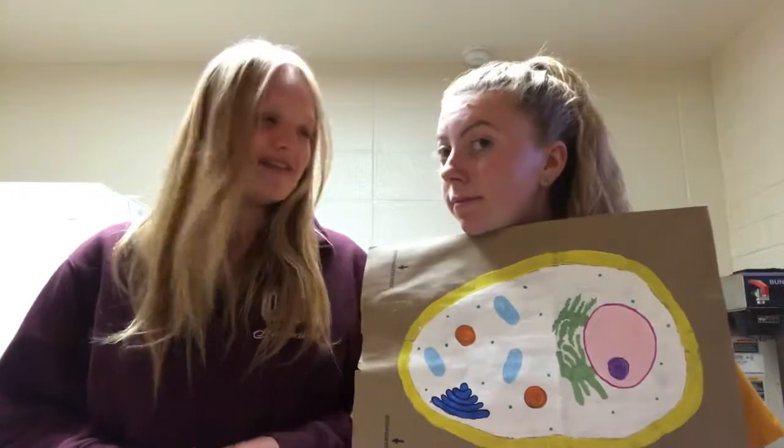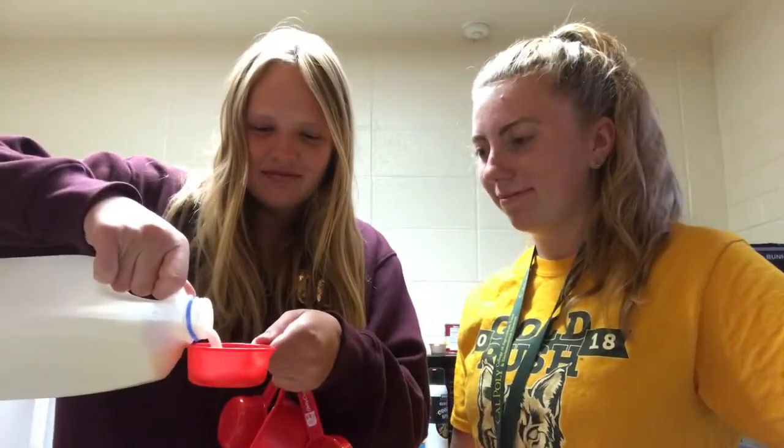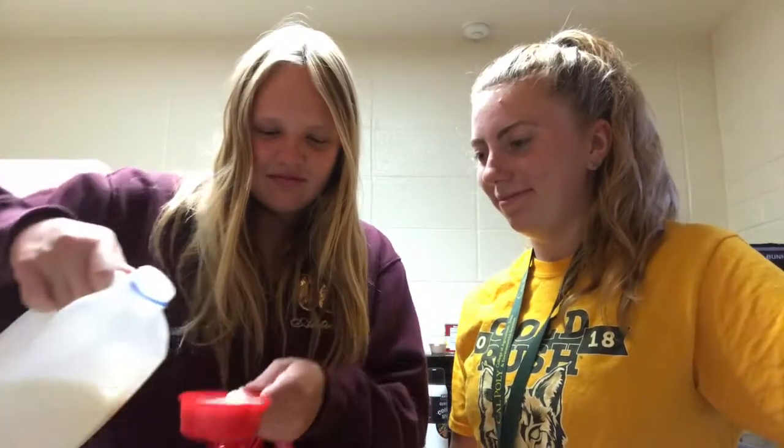Our next organelle is lysosomes, which are these orange ones demonstrated on the diagram. Their job is to digest the excess organic material and bacteria in the cell. So today in the cooking recipe, the lysosomes are going to be played by a 1/2 cup of milk. Beautiful. Perfect.